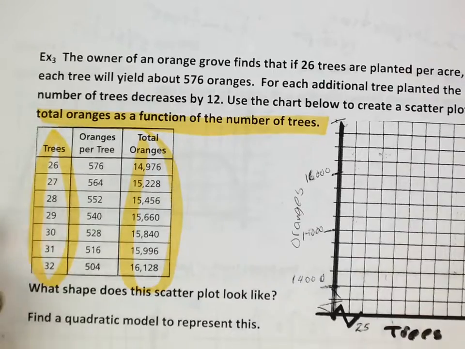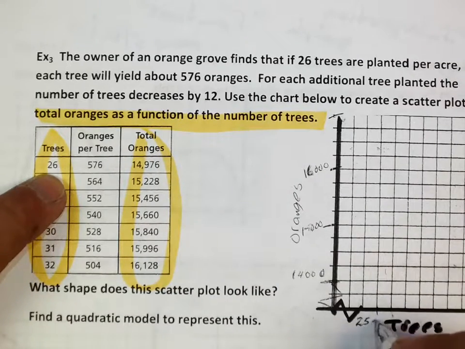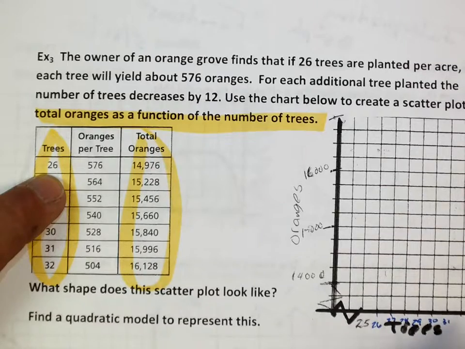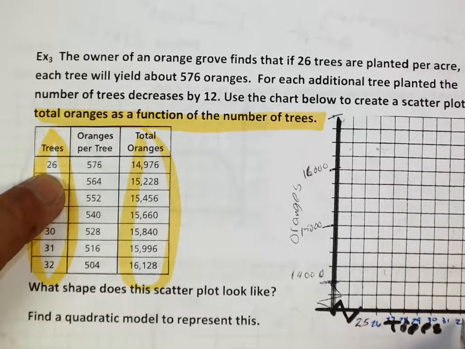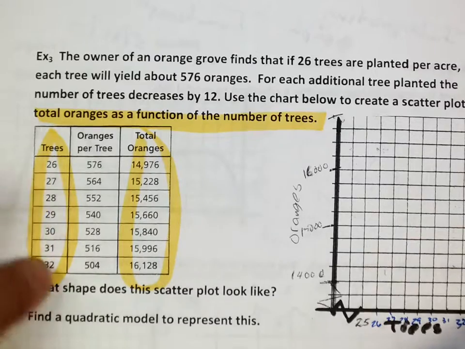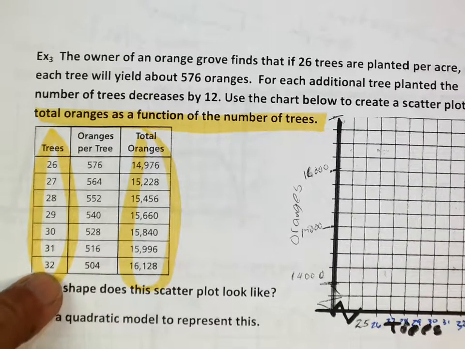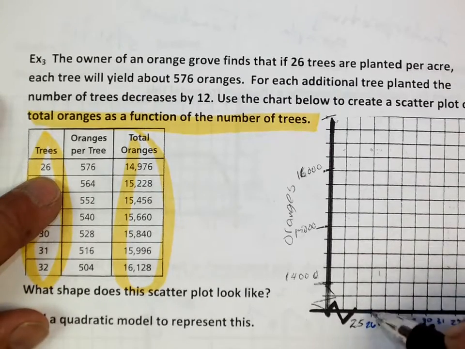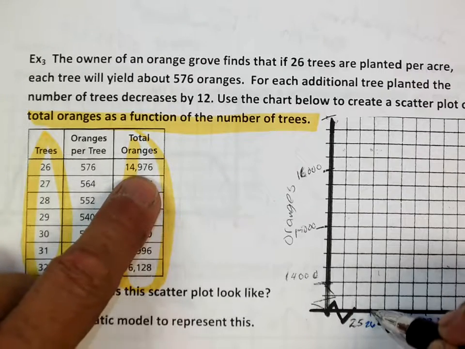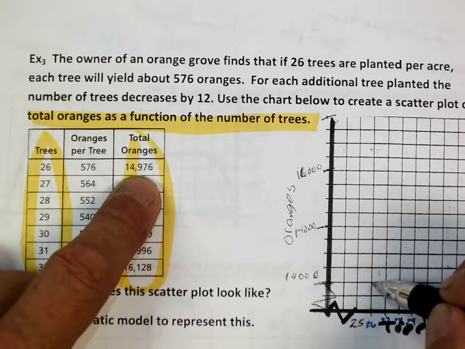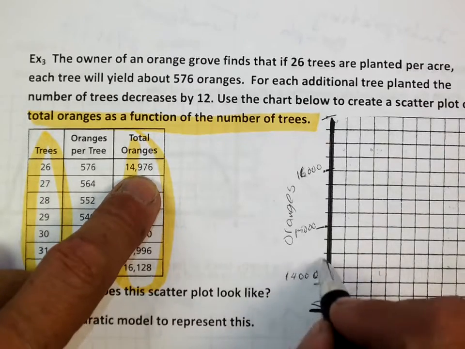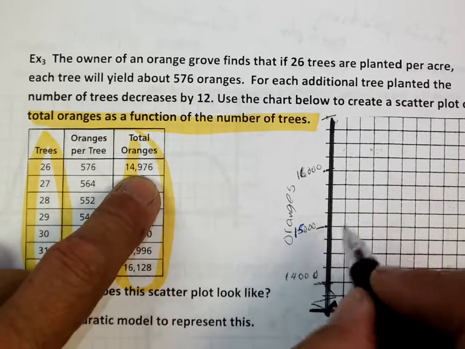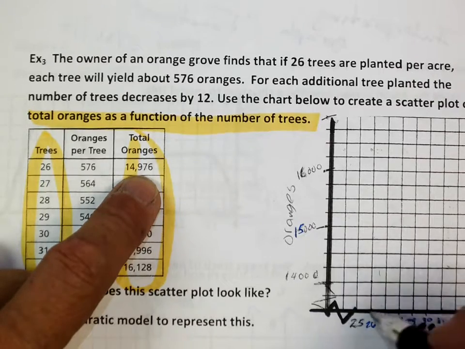So, all right, let's go 26, that's 25, 26, 27, 28, 29, 30, 31, 32, 33, and I think that's all the further I have to go because I only got 32, right? So let's do a little scatter plot, see what happens. So 26, right? 26 is here. I got 14,000. So that's 14. That's 15. That's 16. So 14,000, almost 15,000, right?